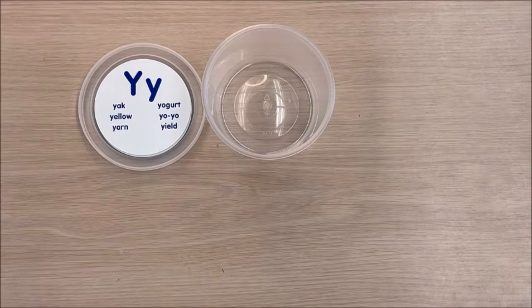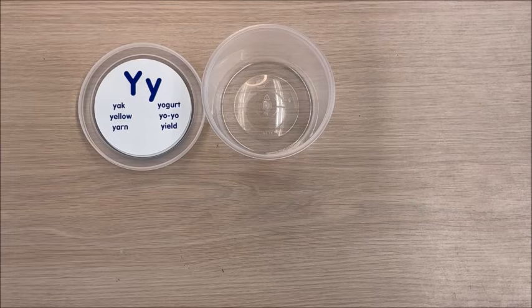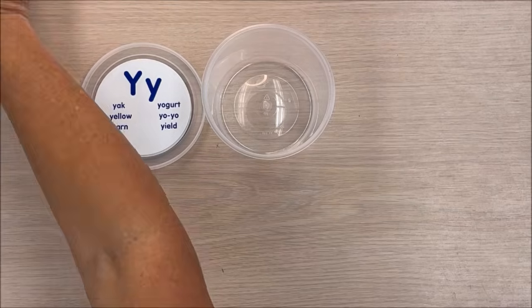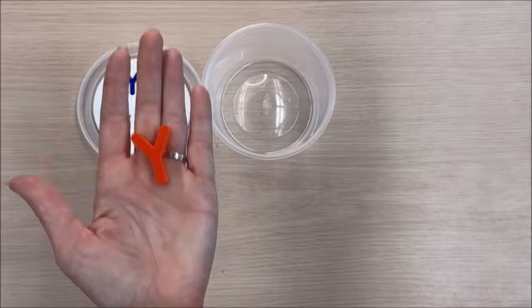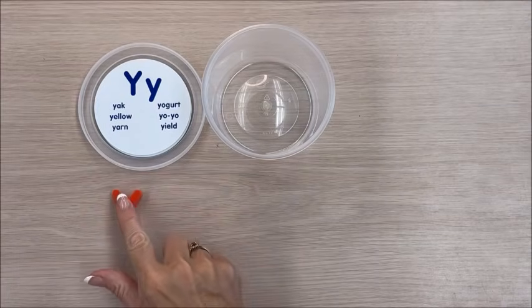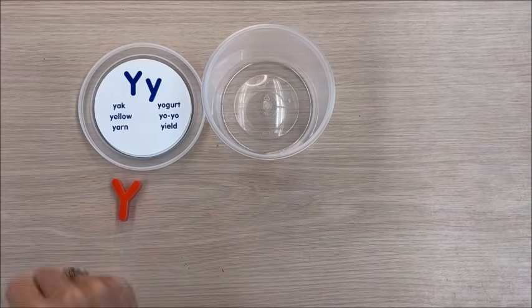All right, let's find the things that go in the bucket. We'll find them first. Let's find the uppercase Y. There it is. Next, let's find the lowercase y.